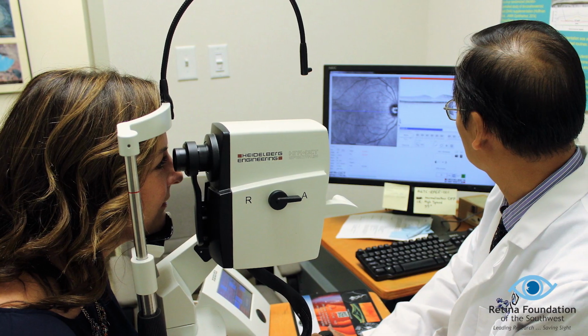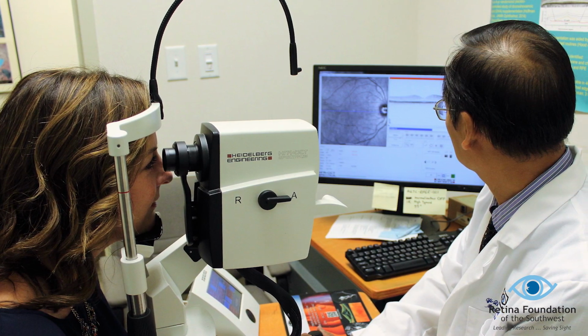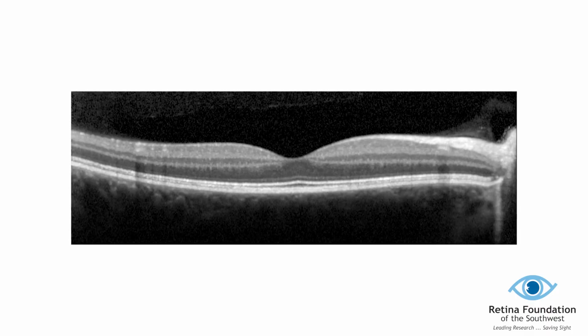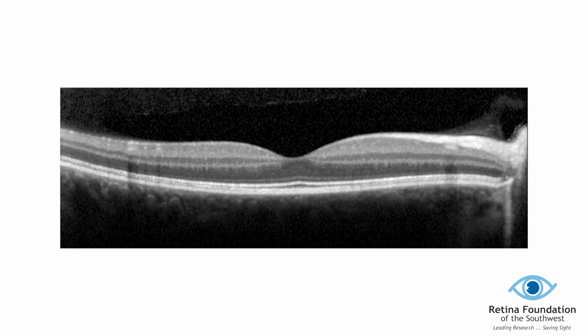While visual function testing allows us to evaluate vision loss subjectively in patients with eye diseases, in clinic, retinal imaging techniques are widely used to assess disease conditions objectively. Advanced imaging techniques, such as optical coherence tomography, or OCT, provide us with new tools to visualize the structure of the retina in high resolution to help identify the defects caused by retinal diseases.